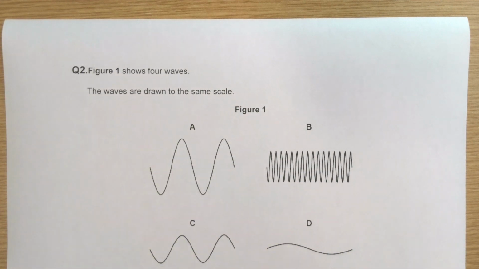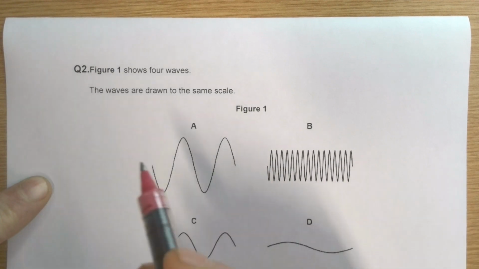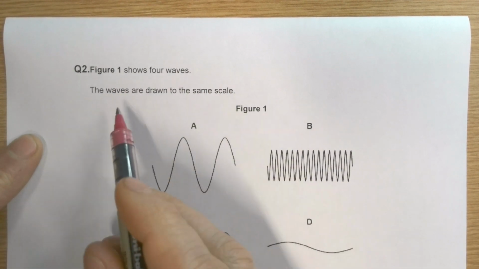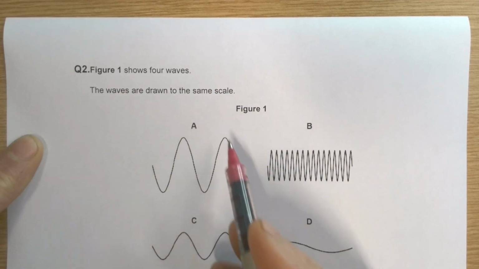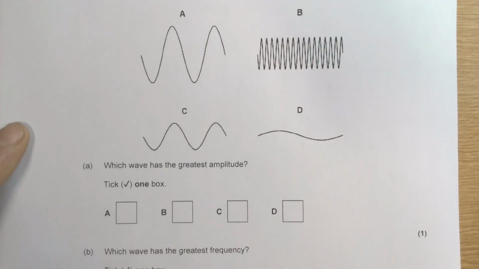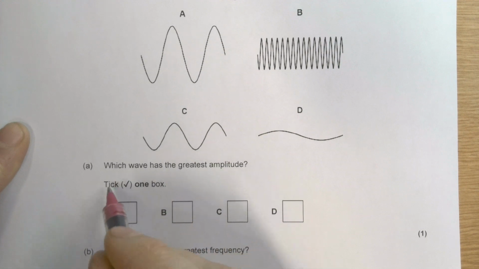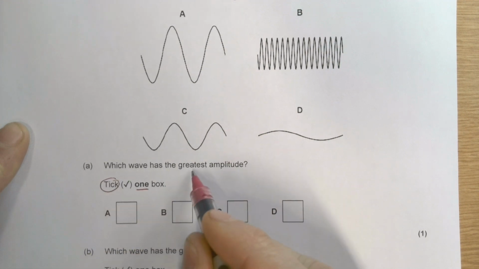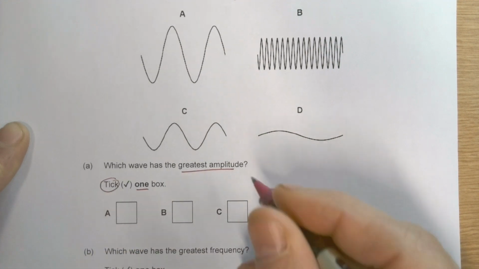Okay, waves, question 2. Figure 1 shows 4 waves. The waves are drawn to the same scale. Here they are. First question is, which wave has the greatest amplitude? And you have to tick one box, the greatest amplitude, tick one of these.